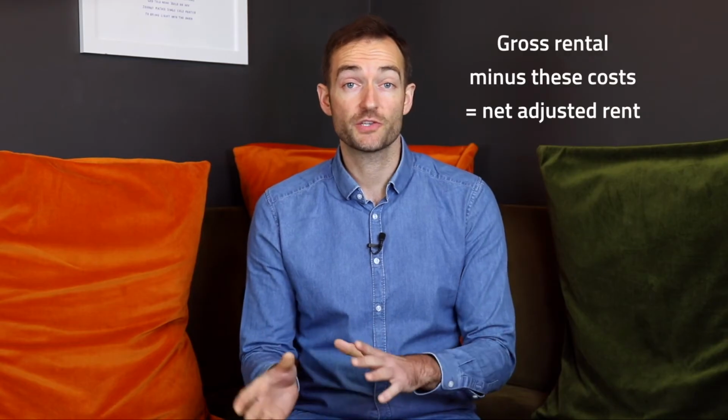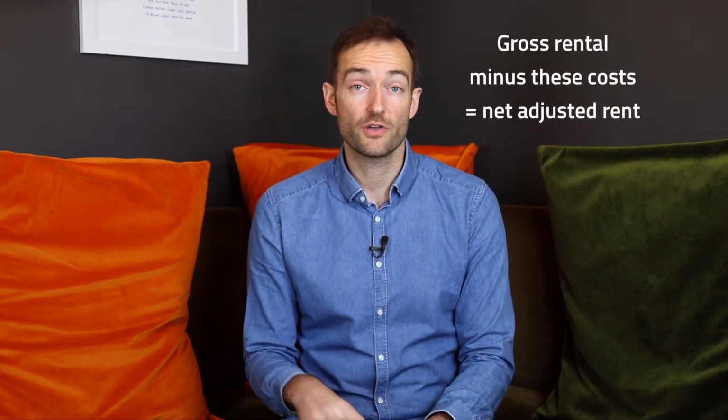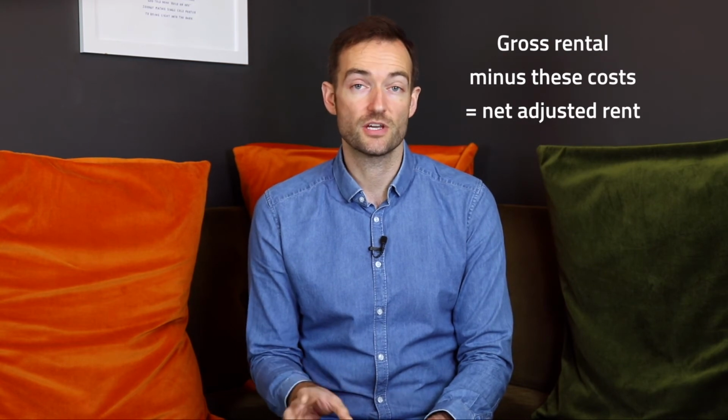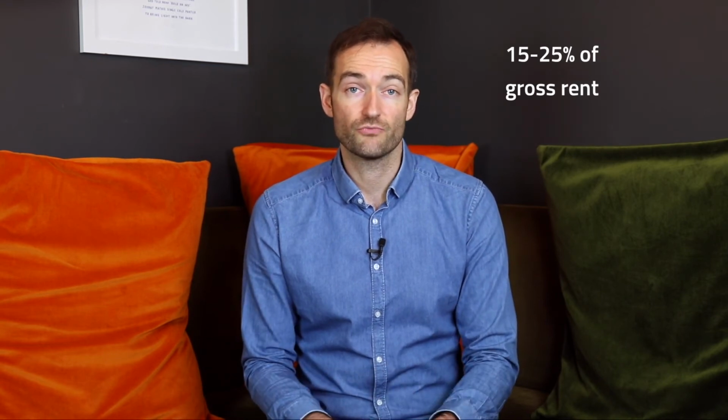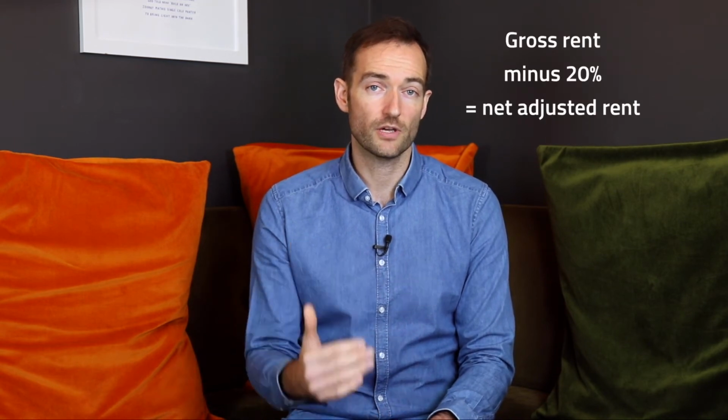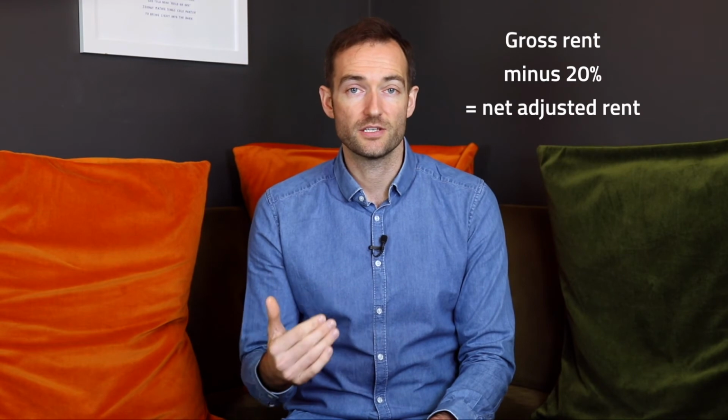These costs are our cost of sale that would come off our gross rental figure to create our net adjusted rent. If you know those exact numbers, if you've been operating for a while, then share those with the valuer. If you're just starting the property up, then it's going to be an estimate, and a lot of valuers will give commercial valuations with an estimate between 15 to 25% of the gross rent. Now we generally work on 20% as being a good conservative figure, so take 20% off your gross rent and that will give you a net adjusted rent.